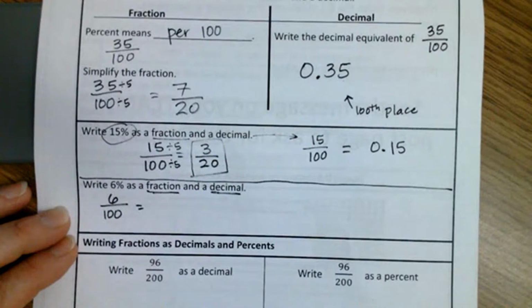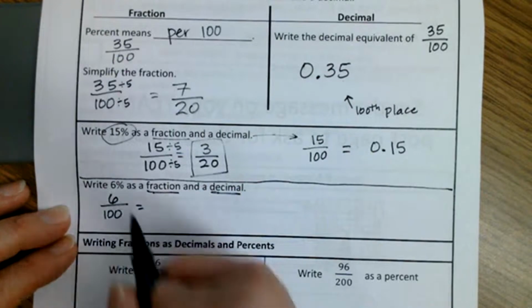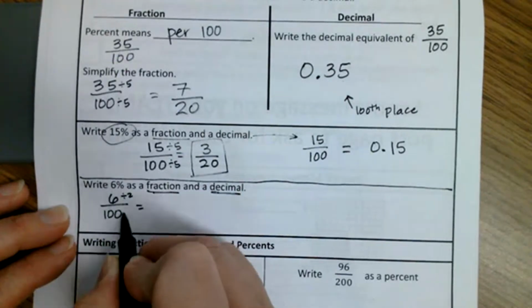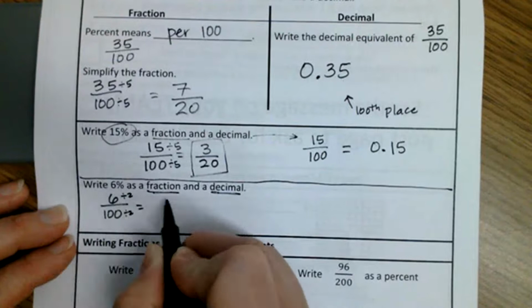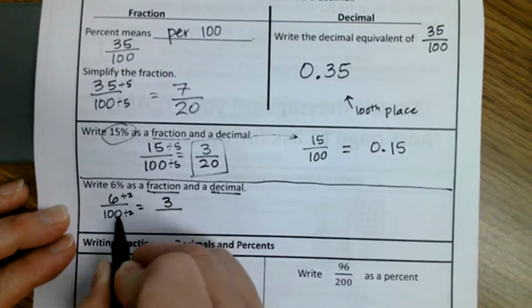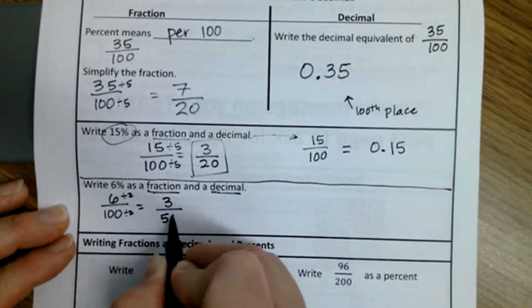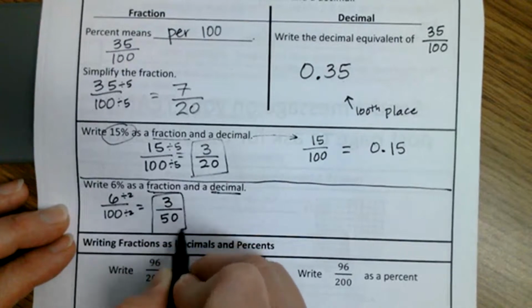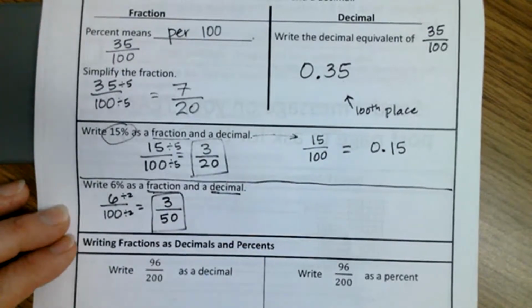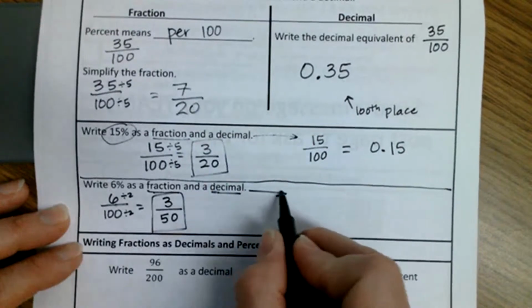And that can also be simplified because 2 can go into 6 and 2 can go into 100. So I'm going to divide by 2 and divide by 2, and 6 divided by 2 is 3, and 100 divided by 2 is 50, and that is the fraction of 6%, 3/50.